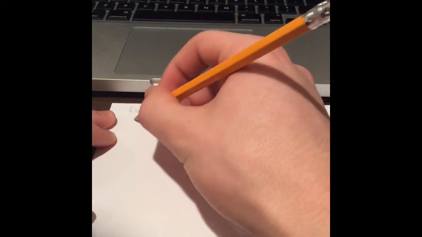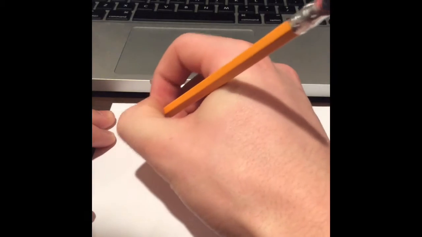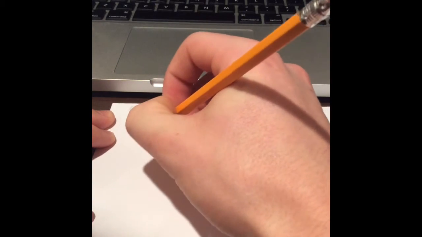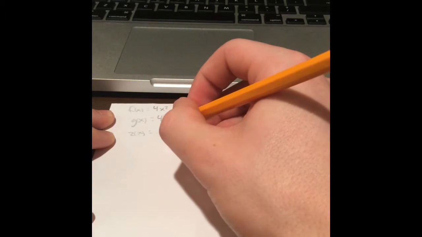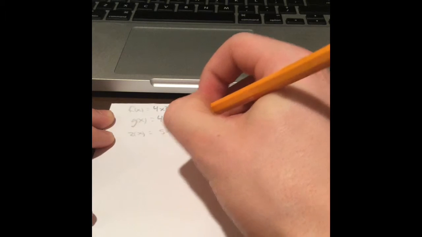Okay, now let's try something a little bit harder. We're going to throw some trig in there. So we have, same as before, g of x and z of x. g of x can equal 4x squared, and z of x can equal sine x. Alright?